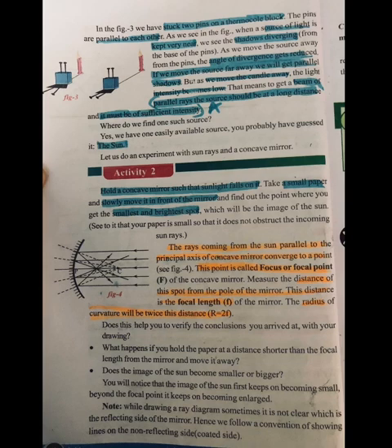And this source we said was the sun. In activity 2, you have to take a concave mirror and the source of light, the sun. Hold the concave mirror such that the light falls on it. Now take a piece of paper and slowly move it in front of the mirror and find a point where the small, brightest point is seen. This point will be the point of focus, or the focal point.